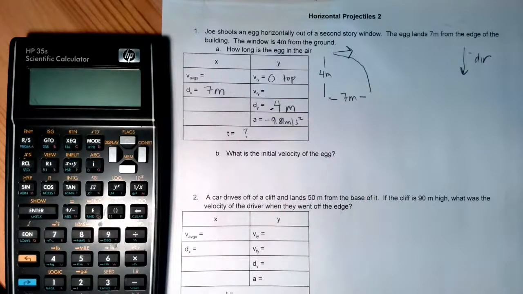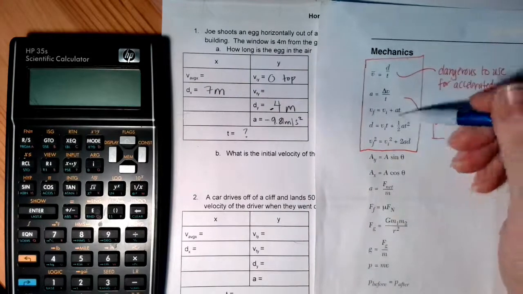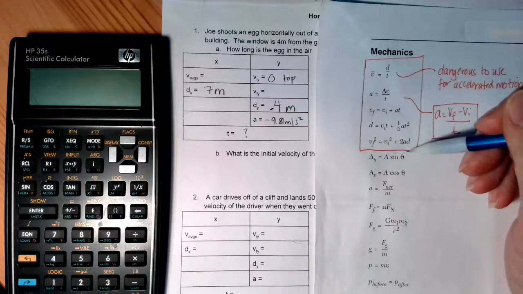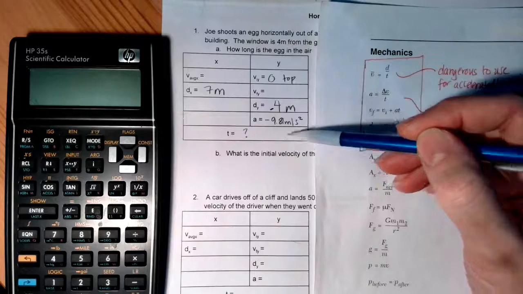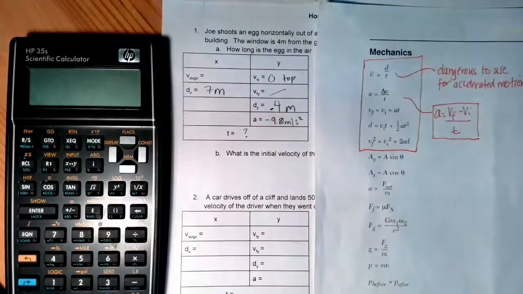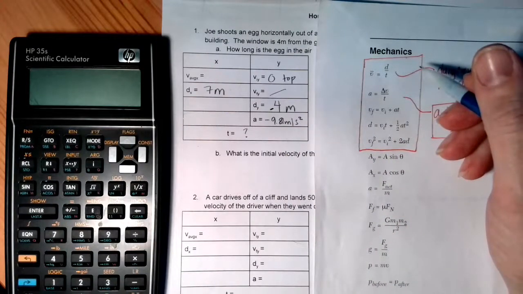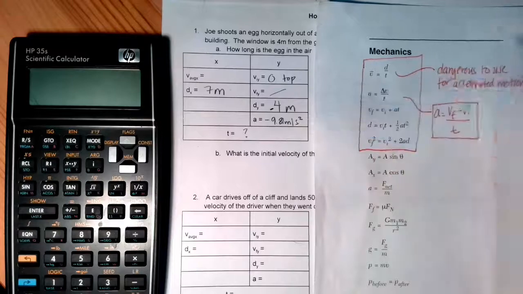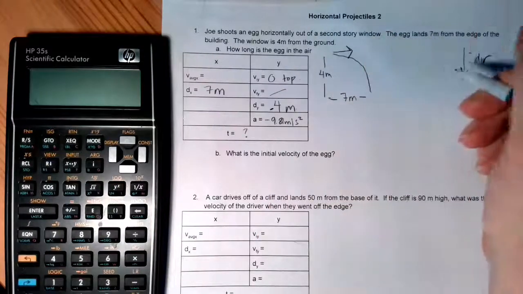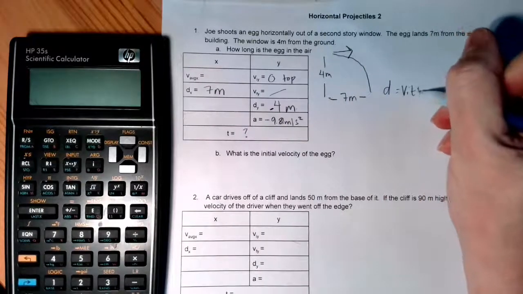Give me a second while I get that. We're going to pick from one of these formulas for accelerated motion, and we want something that has all of these variables and nothing we don't know. They didn't ask about final velocity, so we don't care about it. The formula that has VI, D, A, and T is this one right here: D equals VIT plus 1/2 AT squared.